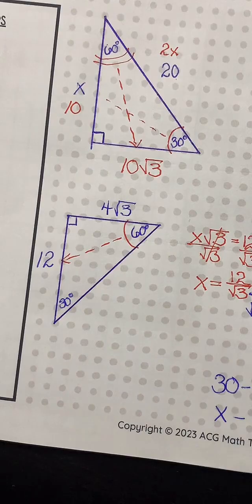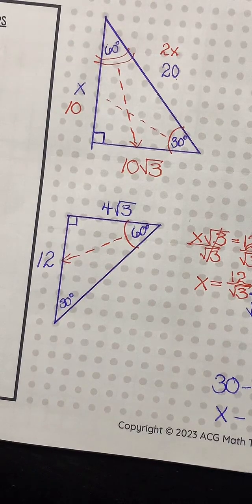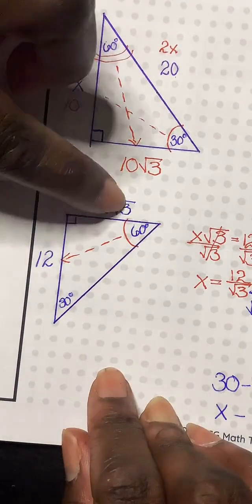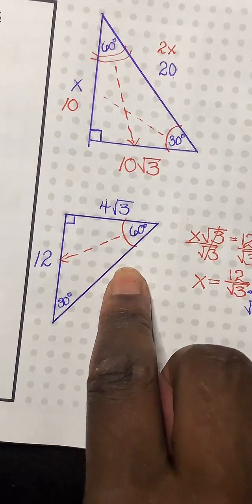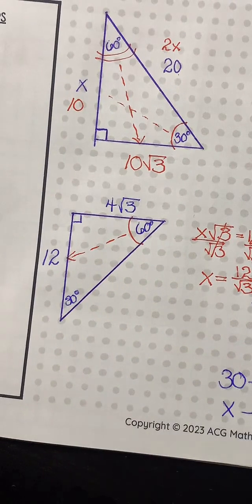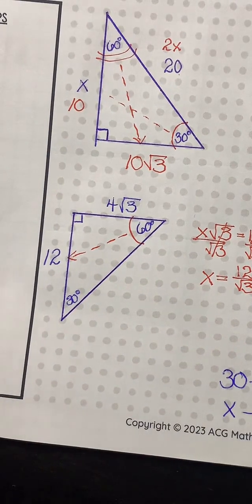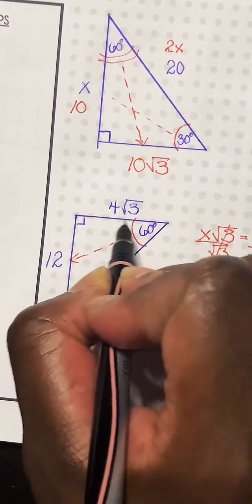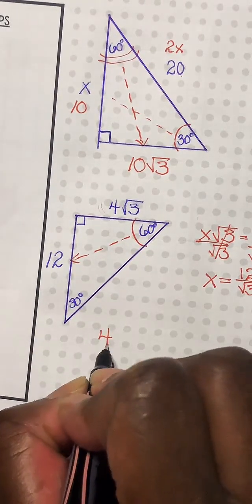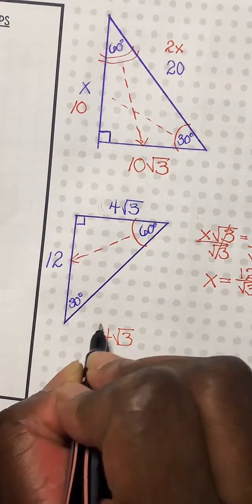So shorter side, medium side, hypotenuse. Basically you have your two legs, Nina. These two are called legs. So you have your two legs, and then you have your hypotenuse. Your hypotenuse is going to be twice the amount of your smallest side. So that means we need to go 4 square root of 3 times 2.